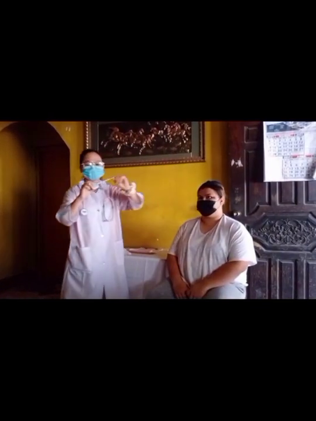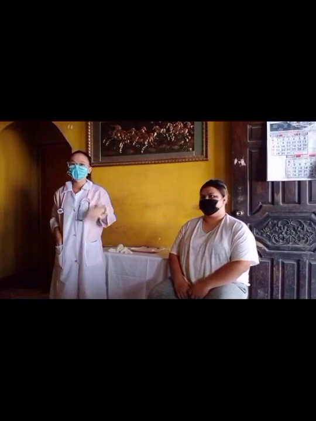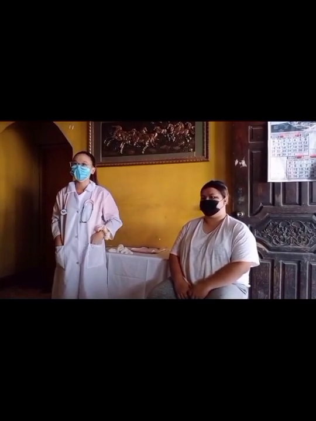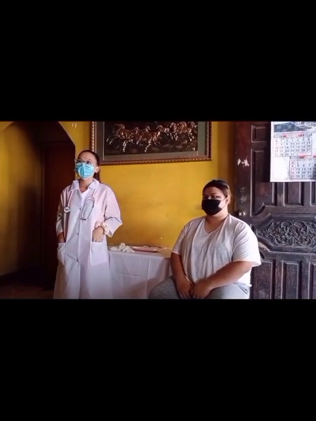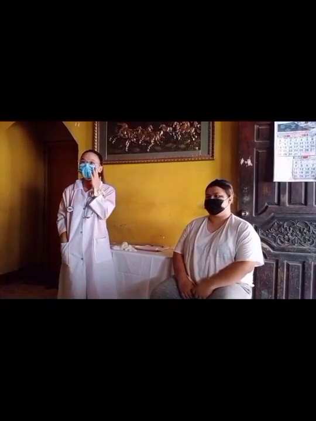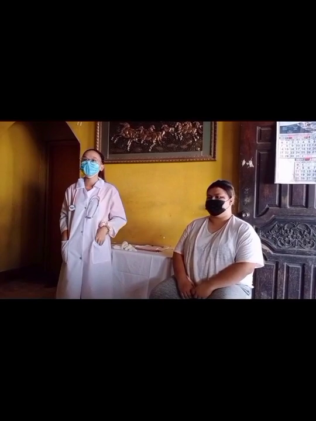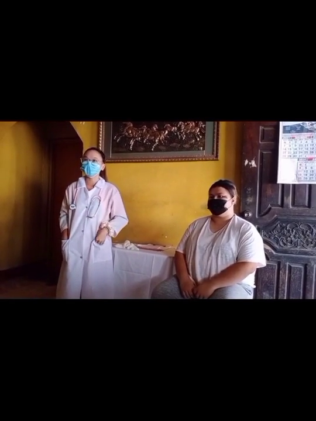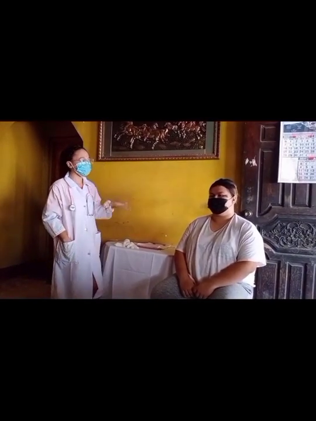After checking the size of the head, let us now assess if there is an abnormal movement or twitching of the face, and check the face of the patient if it's in a normal facial symmetry. Look at the eyes and ears if they're on the same level. After that, you will be testing the cranial nerve or facial nerve. So ma'am, can you remove your mask?